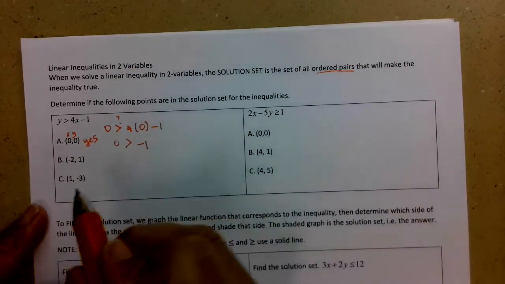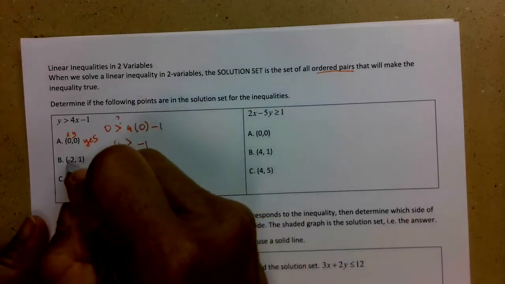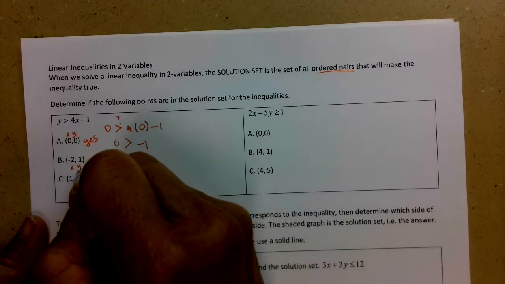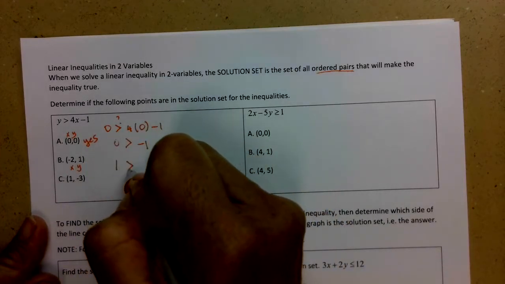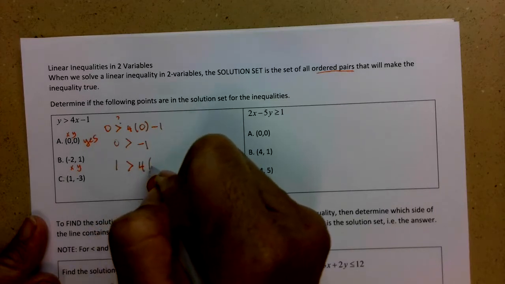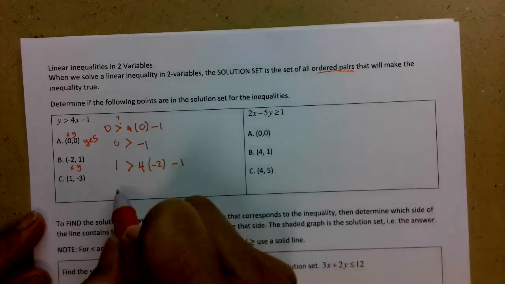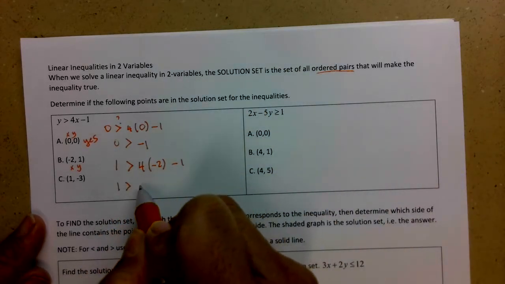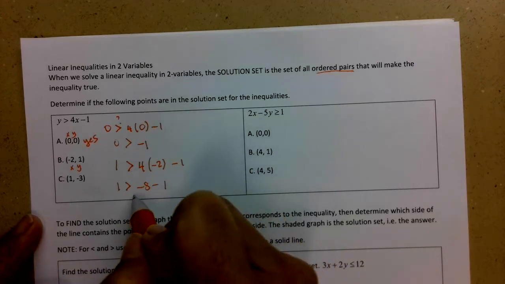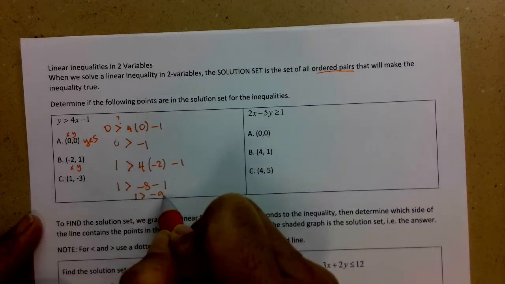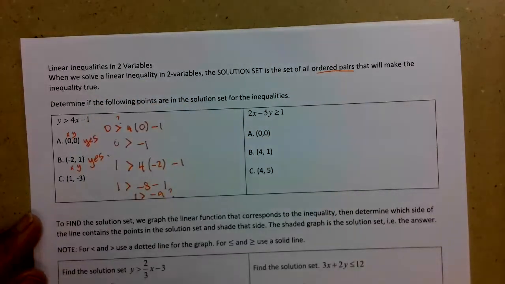Let's check the next one. Is the point negative 2, 1 in the solution set? Again, we're going to plug in. The negative 2 goes in for the x, the 1 goes in for the y. So is 1 greater than 4 times negative 2 minus 1? Is 1 greater than negative 8 minus 1, which is negative 9? Is 1 greater than negative 9? It is. So there's another point that's in the solution set.